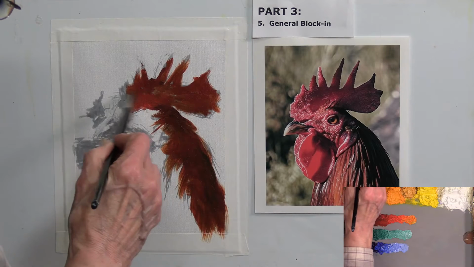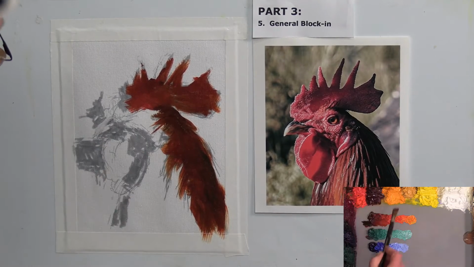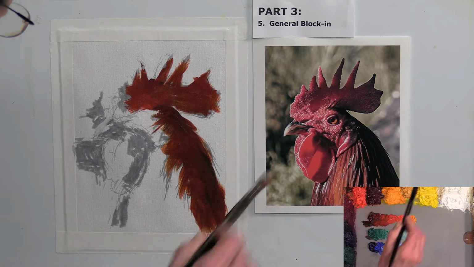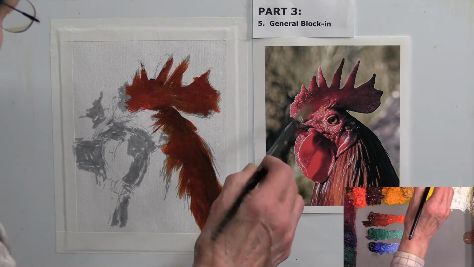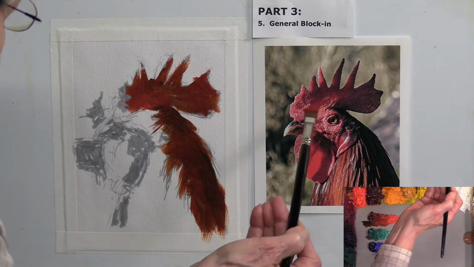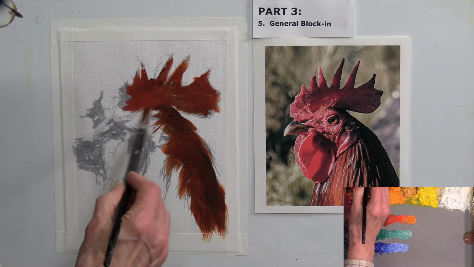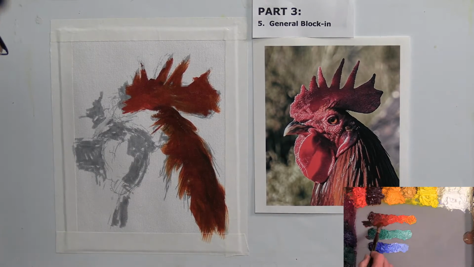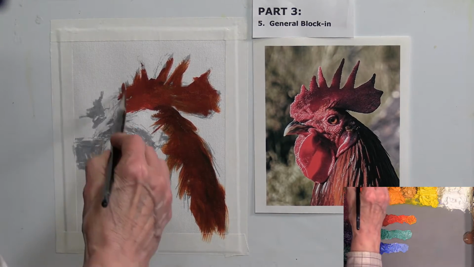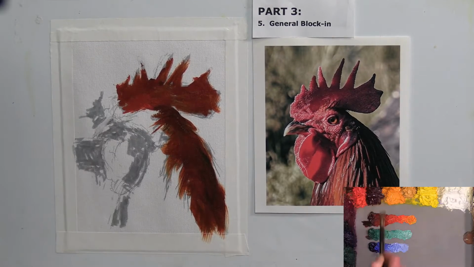Usually in this block-in, usually in the shadow areas, I won't be picking up any white, but I might be picking up mixtures that have the white in them down here if I need that. So I see that here we're getting a little bit more light, with reflective light within that shadow, pulling a little bit more of that red out. So I'll throw that in right there. And so just continue like that in that block-in.